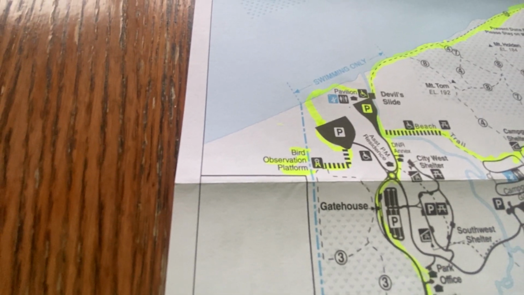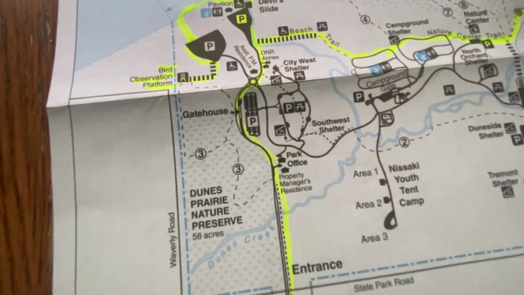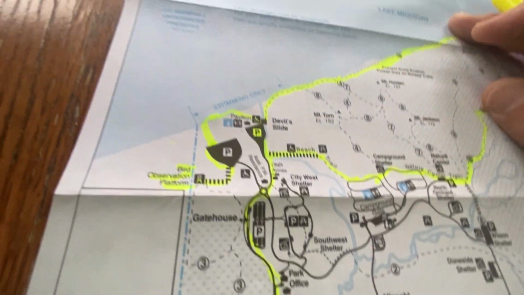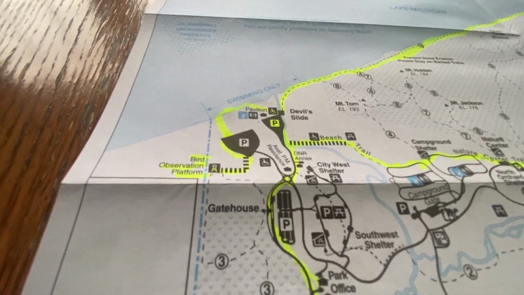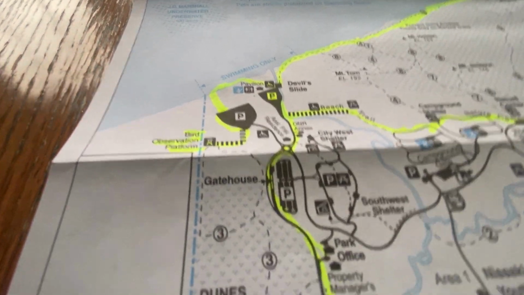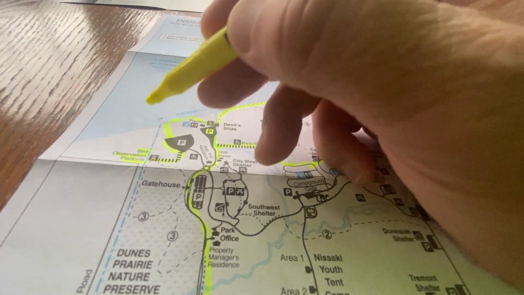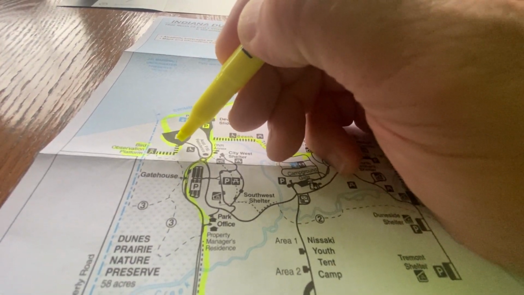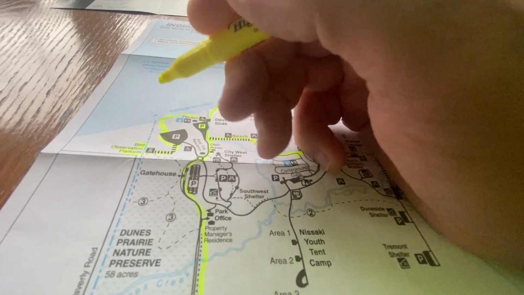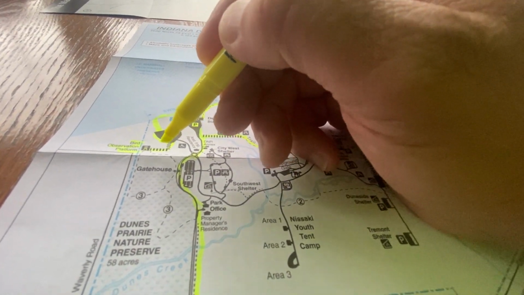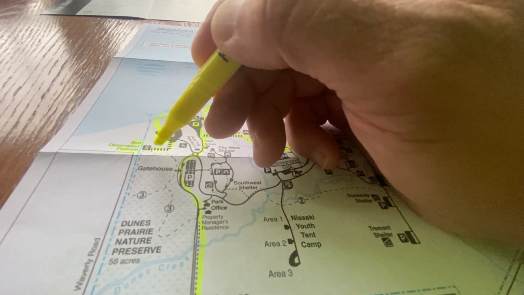Then you could look towards the lake, and you could look towards Trail 3, which is what you're going to be doing next. So come down from the bird observation tower, and there is a Trail 3.